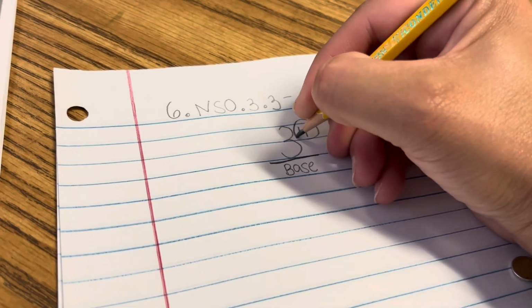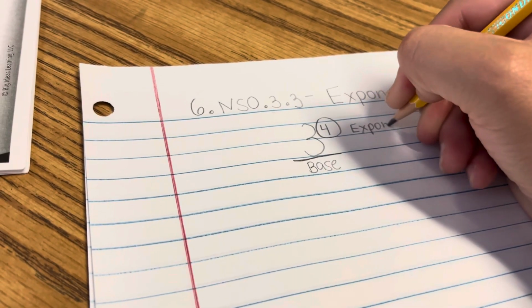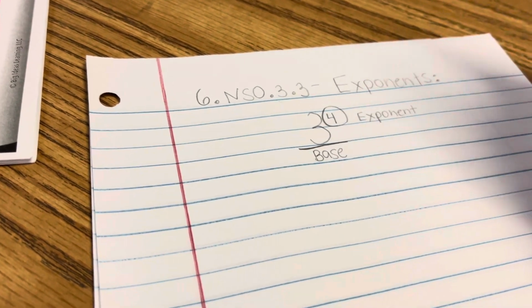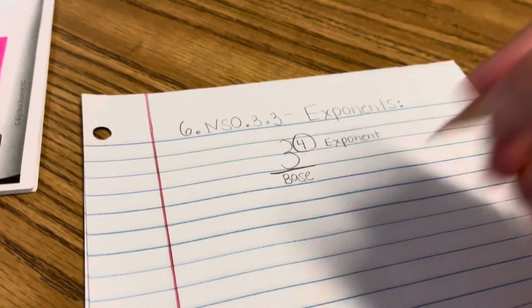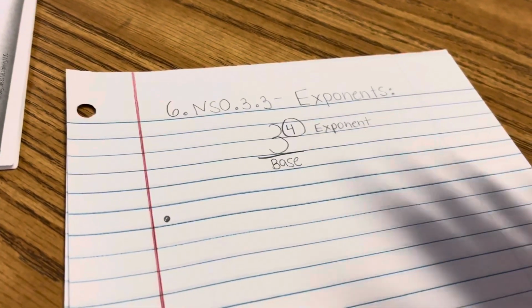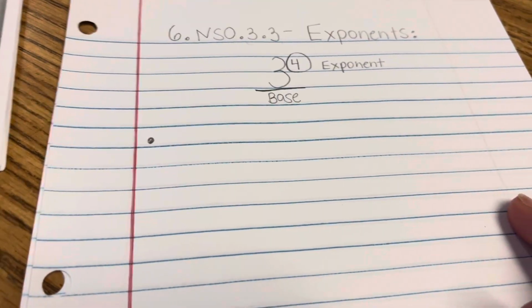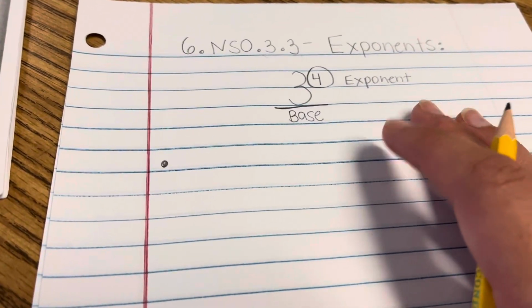I'm going to circle this 4, and say that this is my exponent. I'm going to skip one line and write a definition for base and a definition for exponent, and then we'll look at what this looks like and try some together.